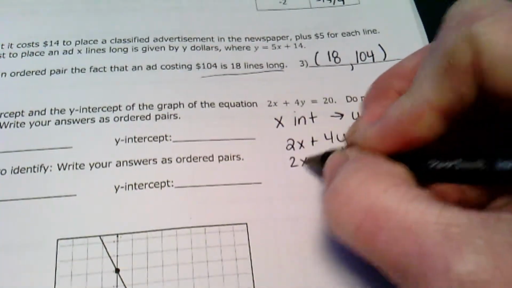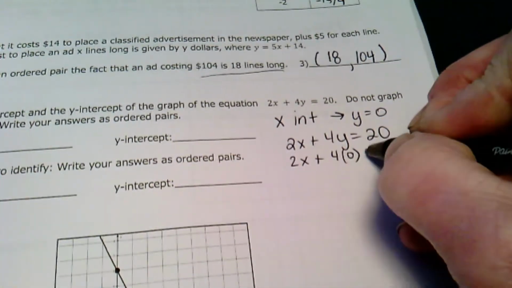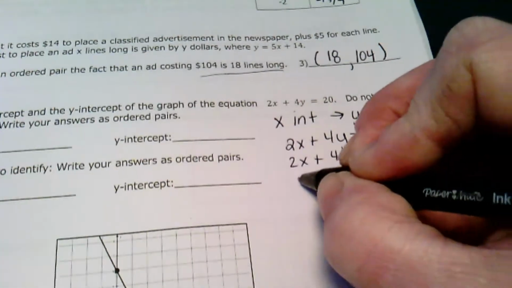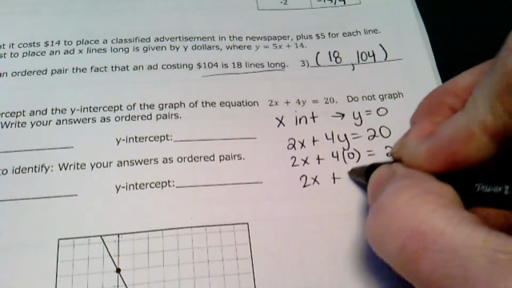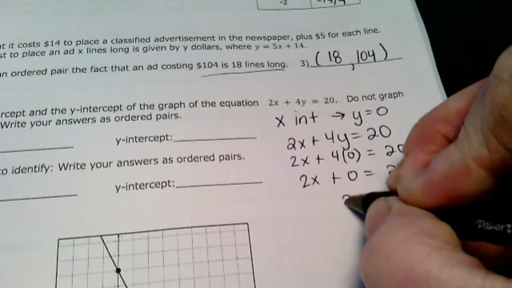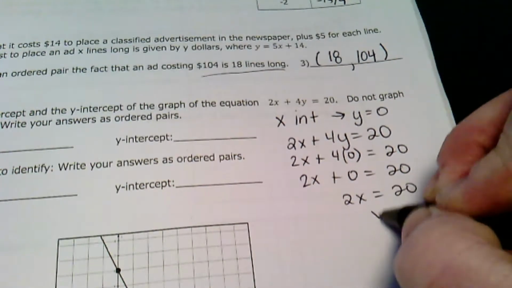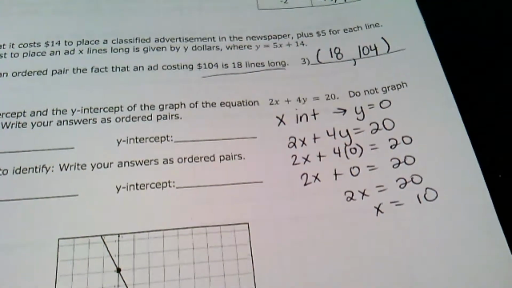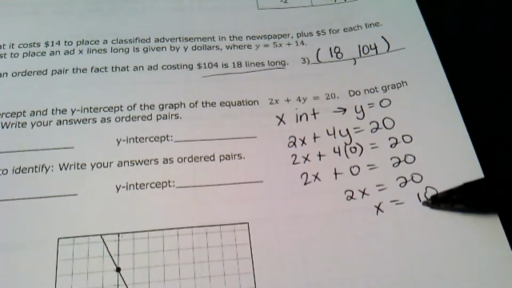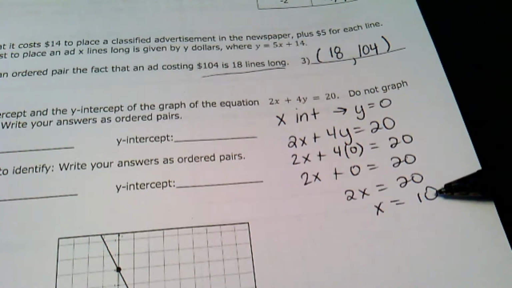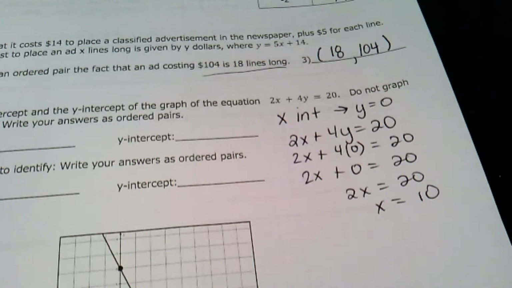So we're going to set that y to 0 and solve. So when our y is 0, our line will hit at 10. So to write that as an ordered pair, we put 10 and then 0 for our y.